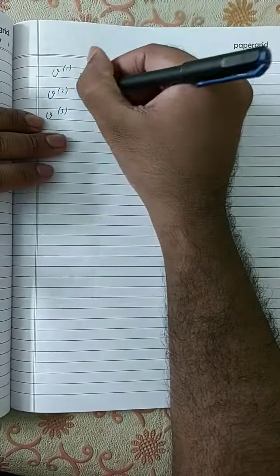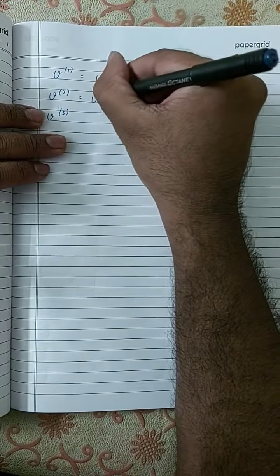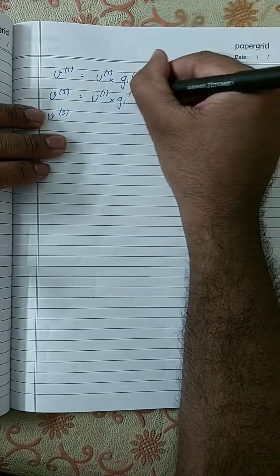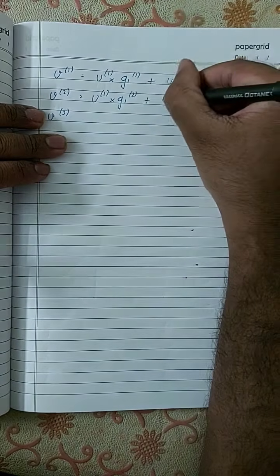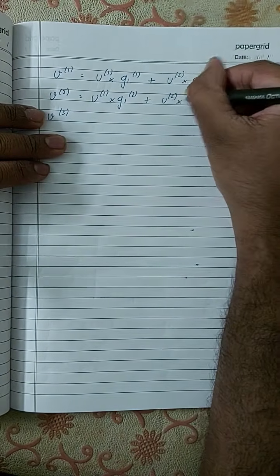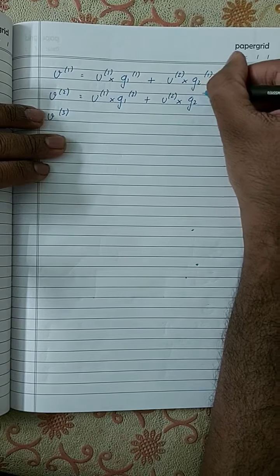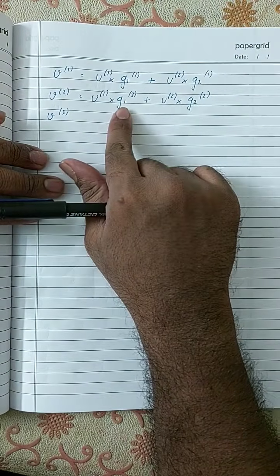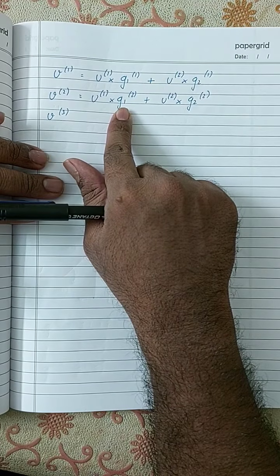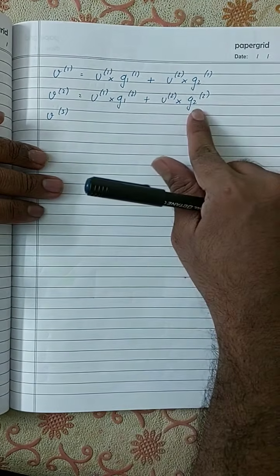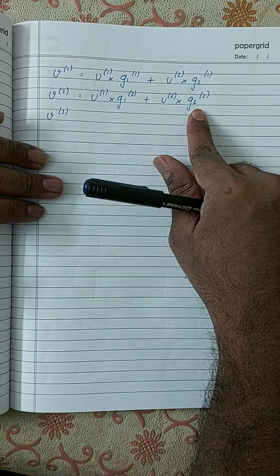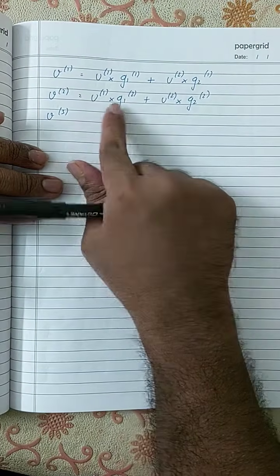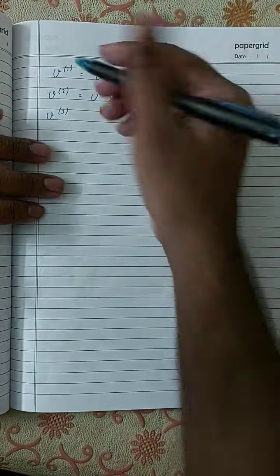In the same way, v of 2 is equal to u of 1 into g1 of 2 plus u of 2 into g2 of 2, where g1 of 2 is the second output generator sequence with respect to the first input, and g2 of 2 is the second output generator sequence with respect to the second input. So that's why you multiply the first input with this and you multiply the second input with this.